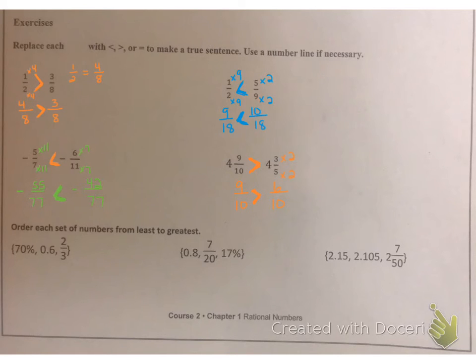Okay, now let's look at ordering numbers. Now we've got fractions, decimals, and percents. Anytime you have all 3 forms of the number, you always want to write everything as a decimal, because decimal numbers are the easiest thing to compare. So I know that 70%, okay, percent means out of 100. So 70% means 70 hundredths, which we write like that. Tenths, hundredths, so there's 70 hundredths.